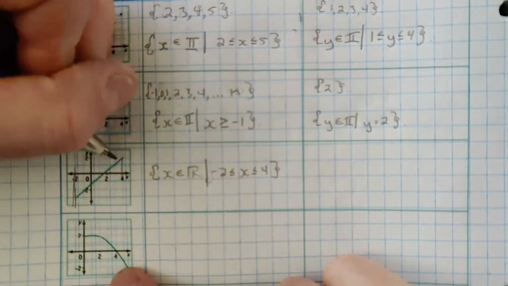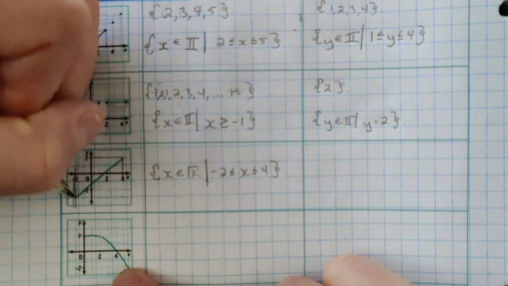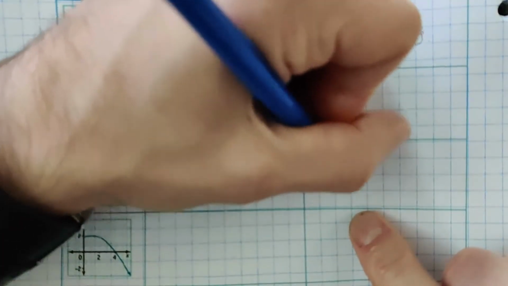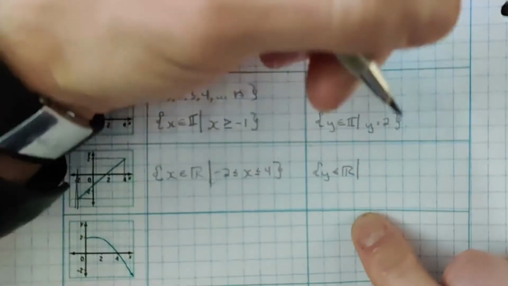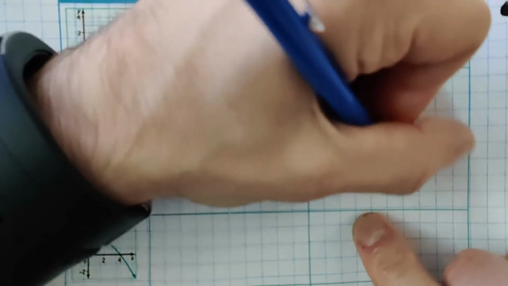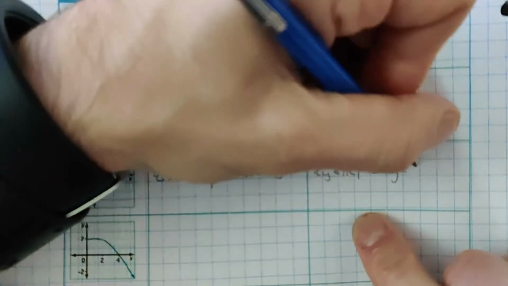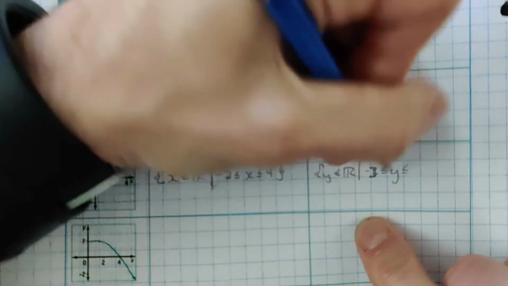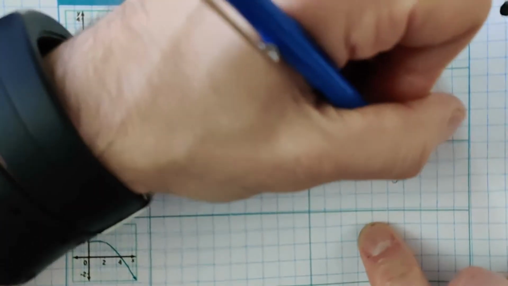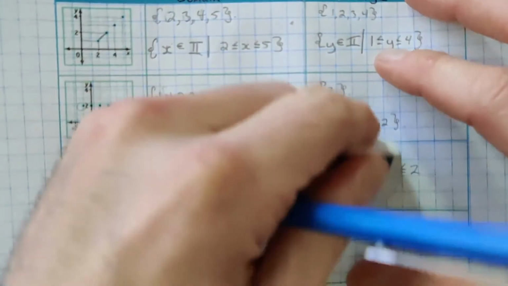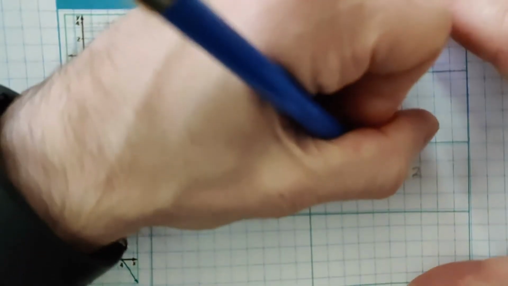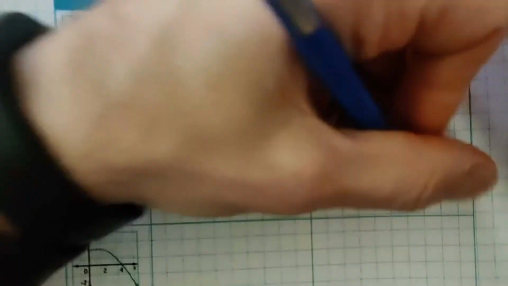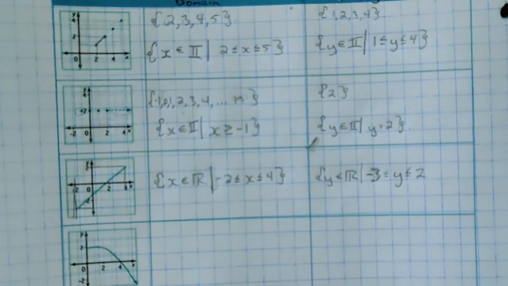The range, same idea. Max at 2, minimum of -3. So the range, y belongs to the real numbers such that -3 is less than or equal to y is less than or equal to 2. I'll erase that, clean that up. Someone's going to complain if they can't read my writing, and they're not going to listen to me as I ramble on. There's our notation.